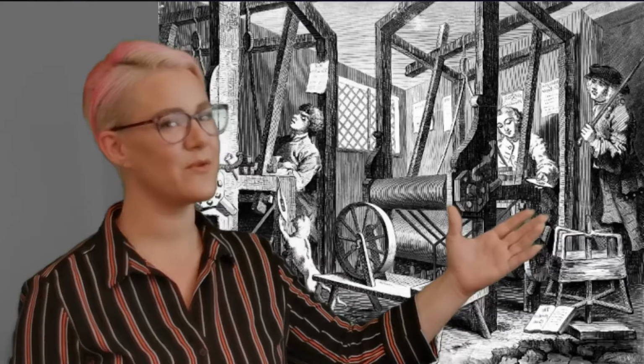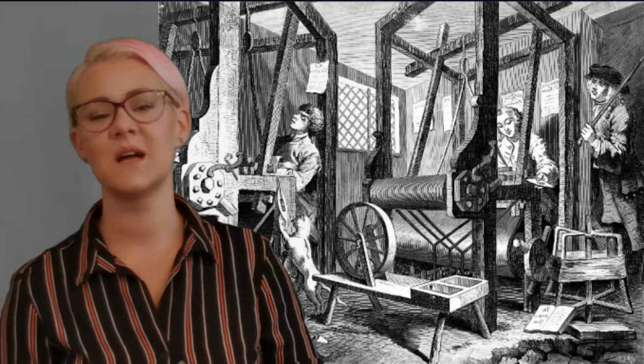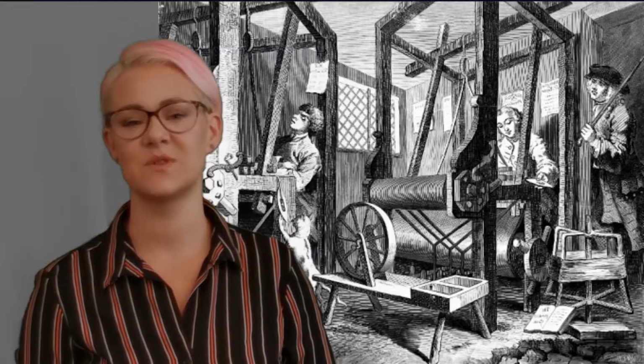So if we combine our knowledge and common sense, we can work out what this room isn't and what the machines might be used for. Even though it's an old drawing, does this look like a living room or a lounge? No, there's no furniture in it, and you wouldn't have machines like this in a lounge.